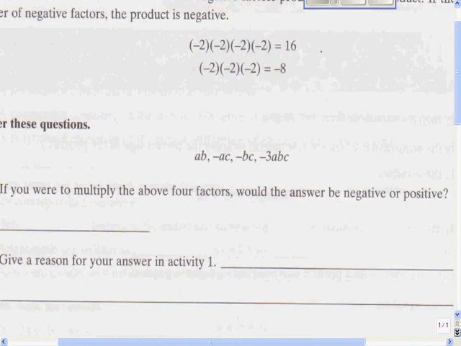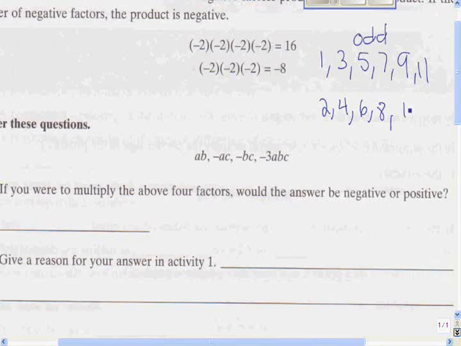Odd numbers are like 1, 3, 5, 7, 9, 11. Those are odd numbers. Odd. Even numbers are like 2, 4, 6, 8, 10, 12. Even numbers are divisible by 2. Okay. When you have an even number, your answer is going to be positive. When you have an odd number, your answer is going to be negative.